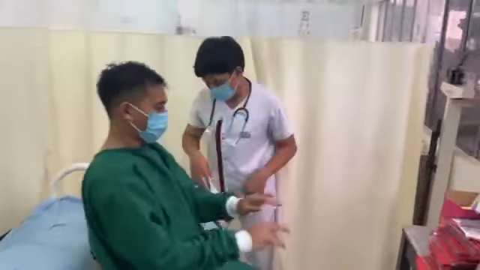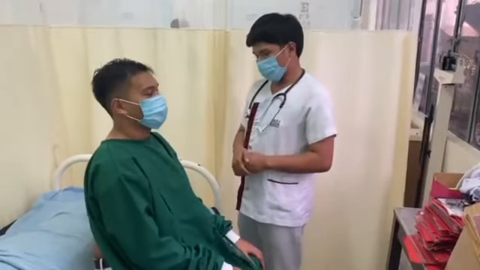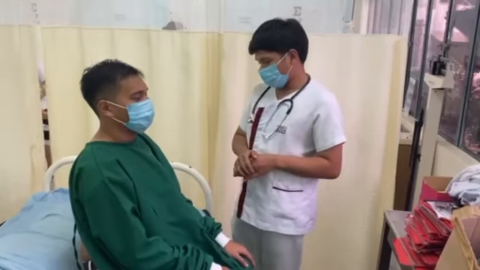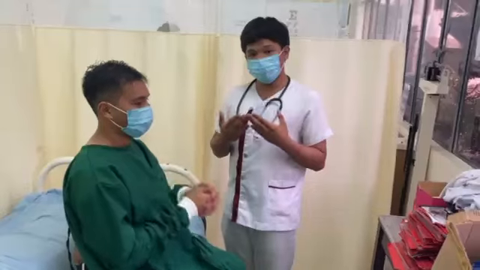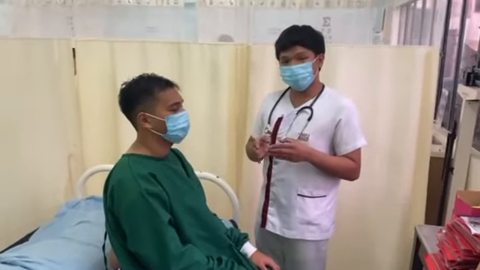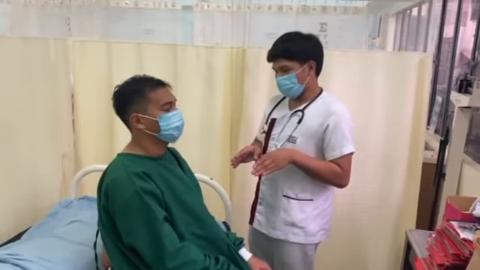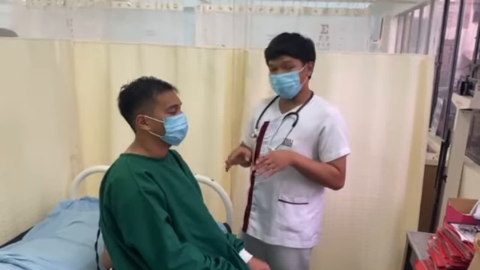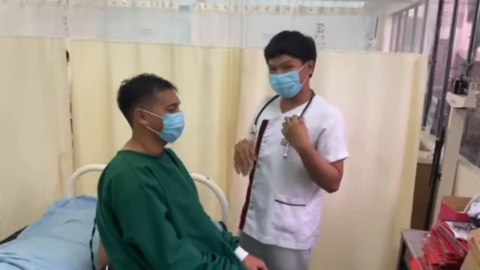So after assessing the antero-posterior and lateral diameters, the next thing you need to do is to palpate over the spine and posterior thorax. First, you need to use your palmar hands to assess the temperature, the tenderness, and the muscle accessory of the patient.